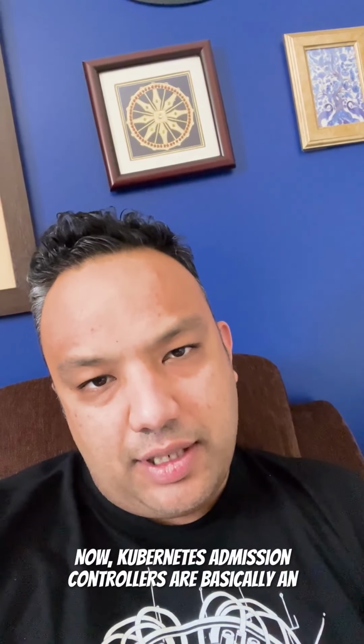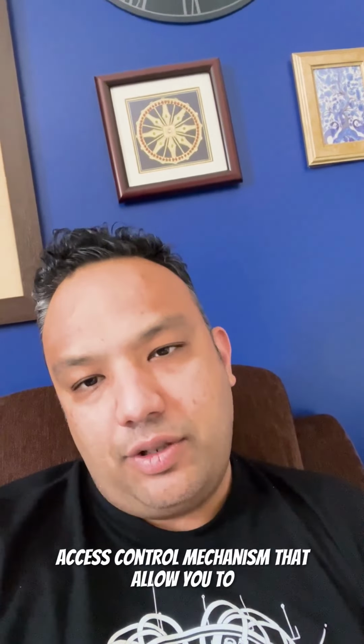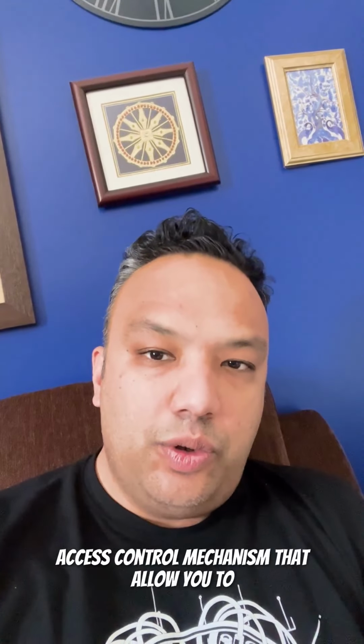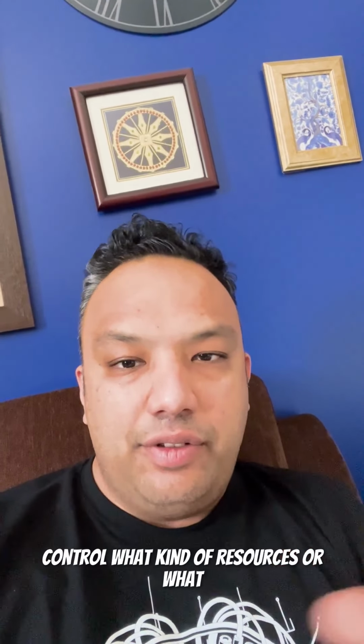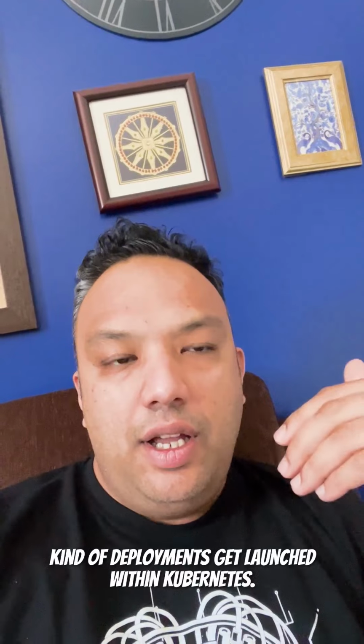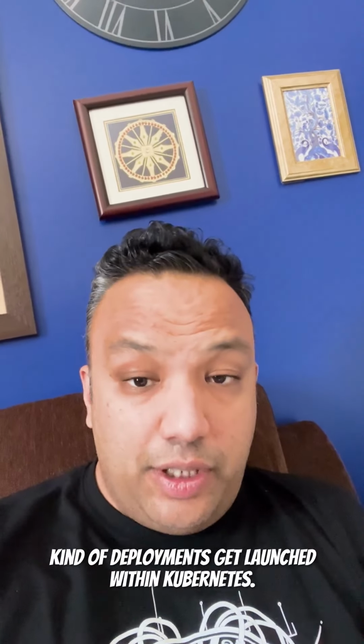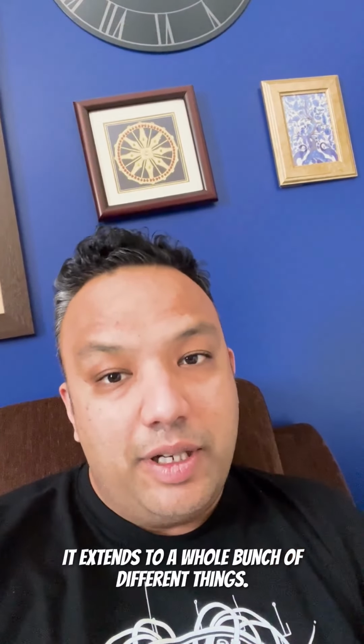Hi, AppSec engineers. Let's talk about Kubernetes Admission Controllers. Now, Kubernetes Admission Controllers are basically an access control mechanism that allows you to control what kind of resources or what kind of deployments get launched within Kubernetes. It extends to a whole bunch of different things.